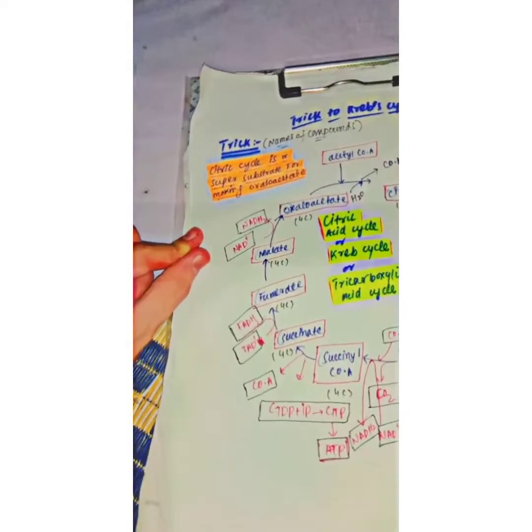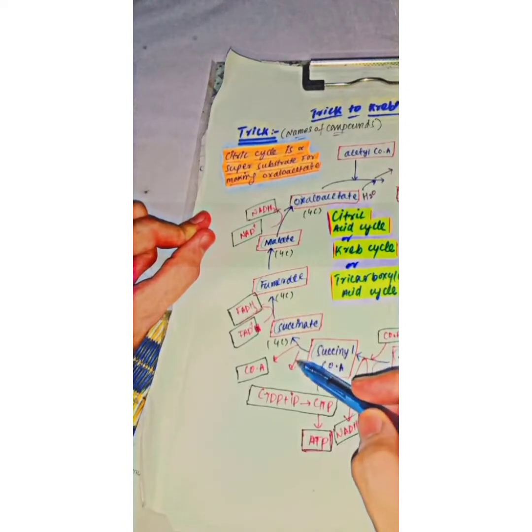And ATP is produced between succinyl coenzyme A and succinate.